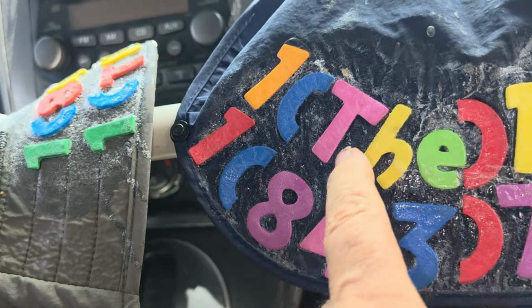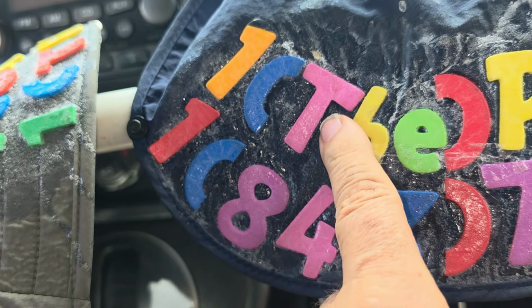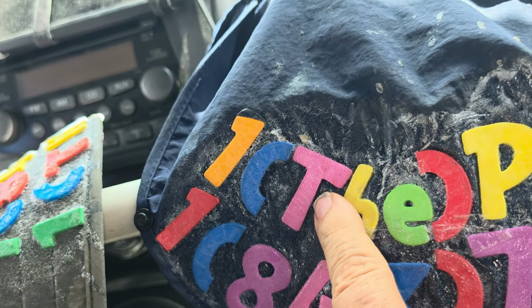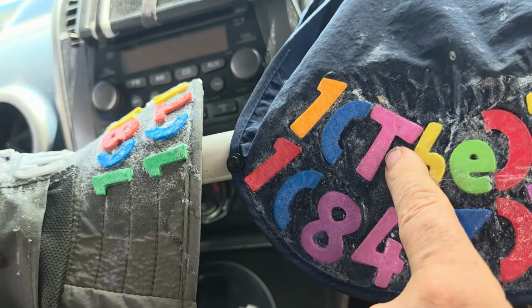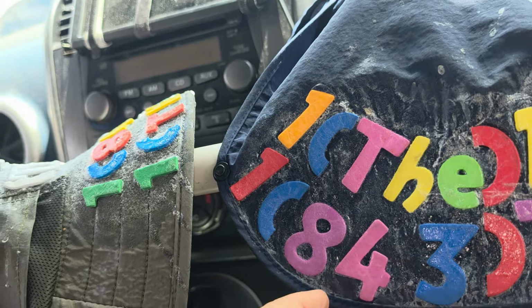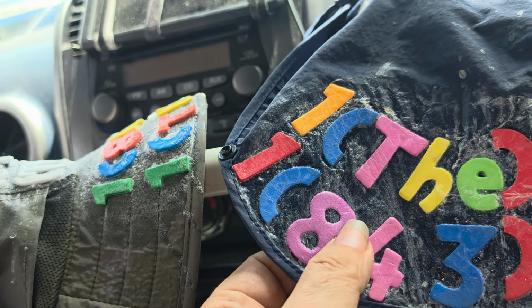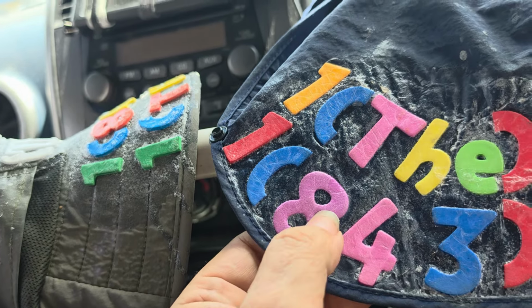In other words, the letter T, which my finger is pointing at right now, is at the bottom of the dialing pad, and it has TUV marked on the button that is number 8.